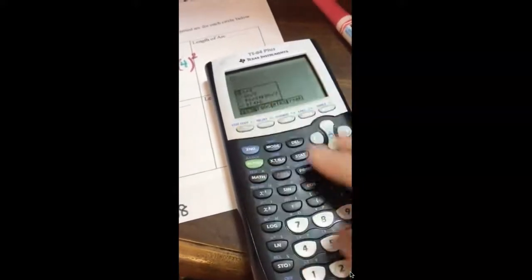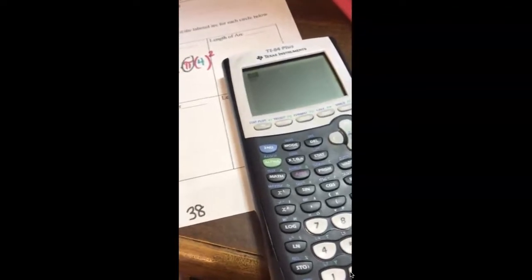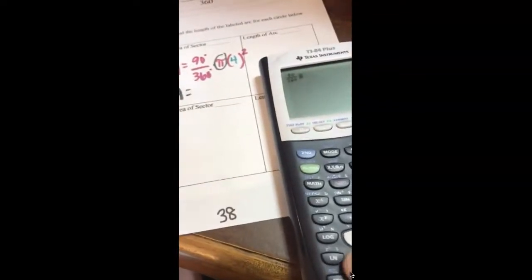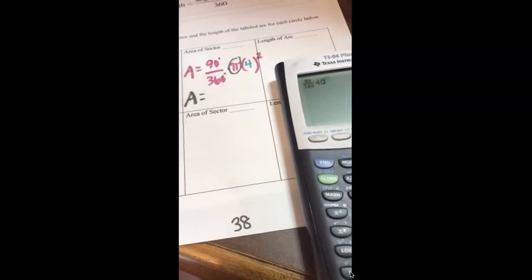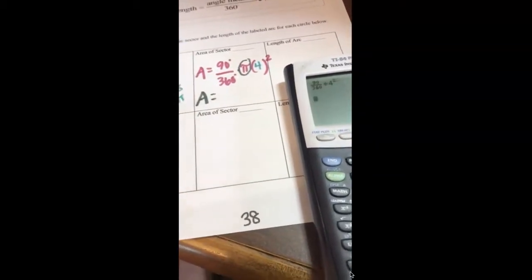I'm going to go alpha y equals and put in a fraction, 90 over 360. And now I'm not going to put the pi in because I want it in terms of pi. I'm going to do 4. Oh, I should probably put the times in there, guys, sorry. Times 4 squared. Click enter. And when we do that, we get 4, which is great. But what you don't want to forget is to bring your pi back down. So this would be the area of just this sector right here, just this part of the circle, if we had to do it in terms of pi.